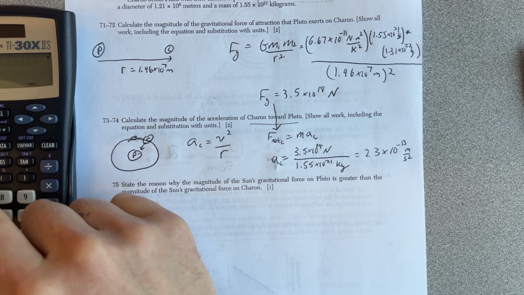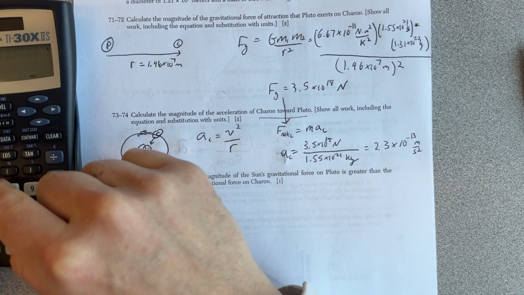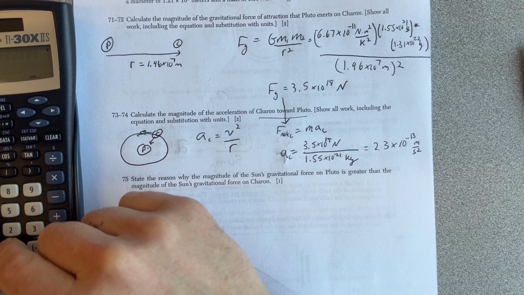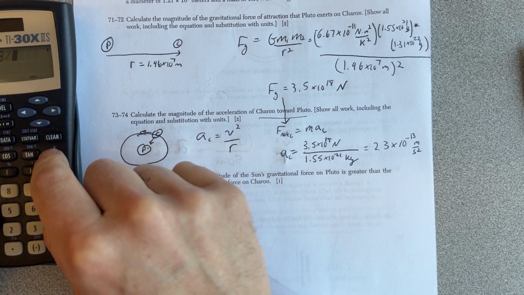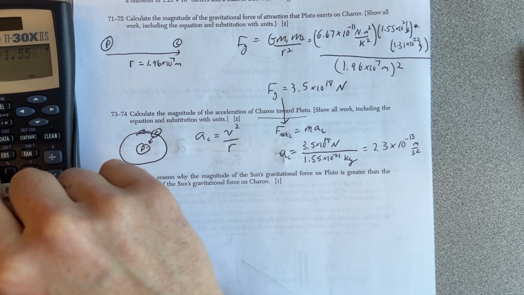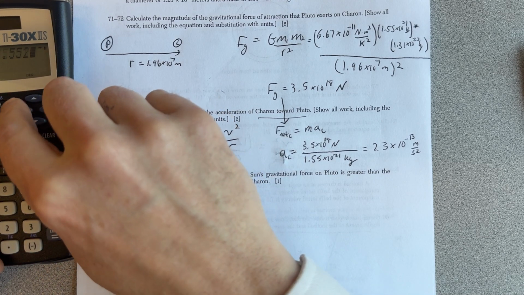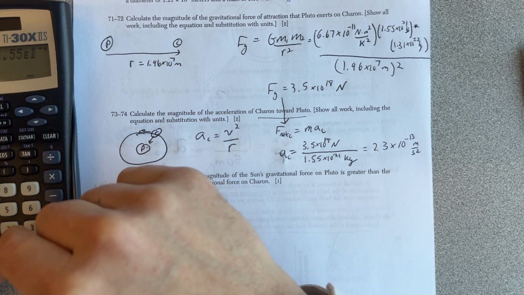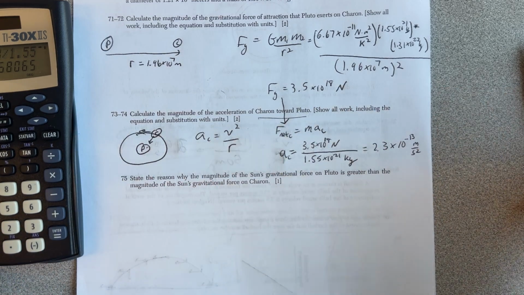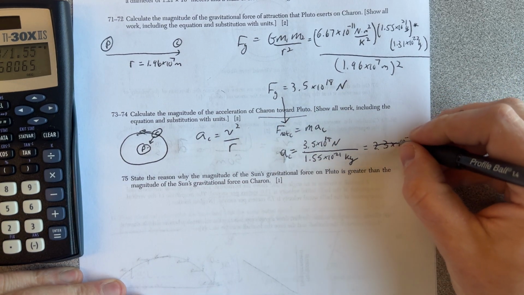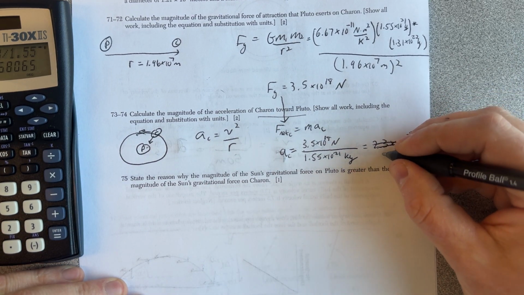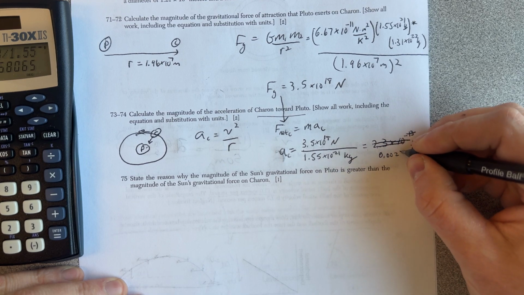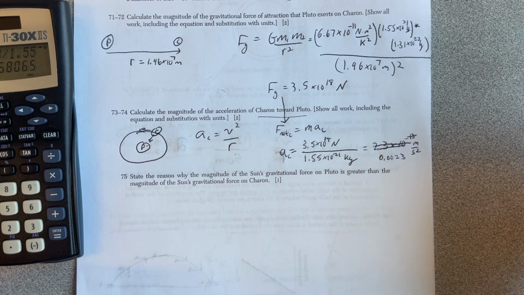All right, 3.5 double E 18 divided by 1.55 double E 21. That double E button is sticky. It's going to be a little bit smaller. Cross that out. We've got 0.0023, so 1, 2, 3. You can leave it like that, or it'd be 2.3 times 10 to the negative third. I should have realized that because it's off by a factor of 10.